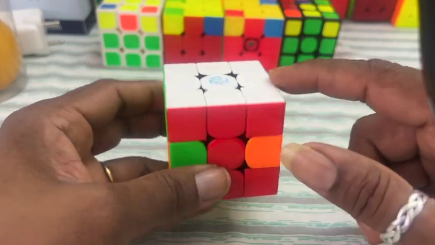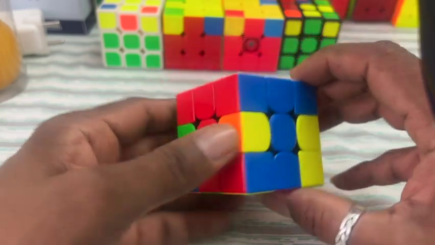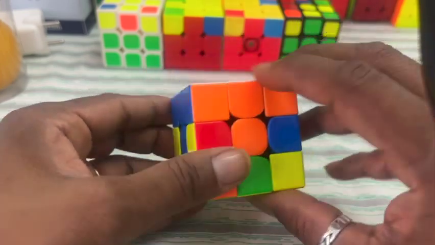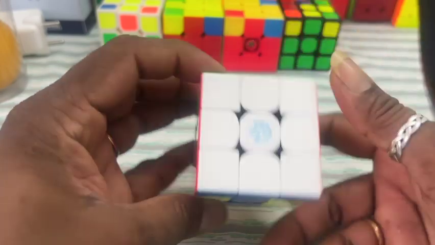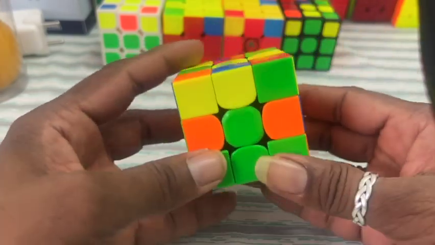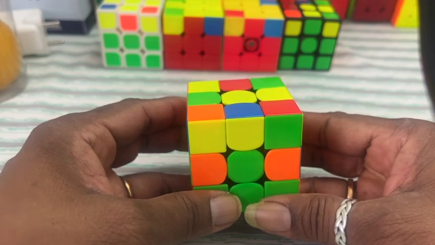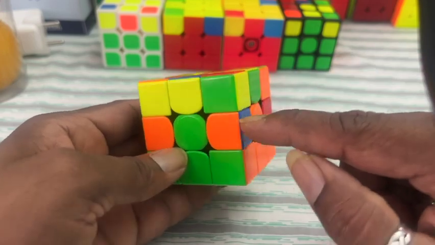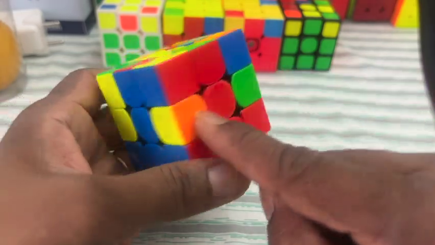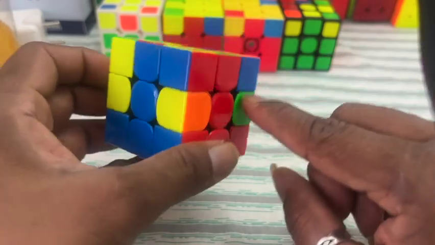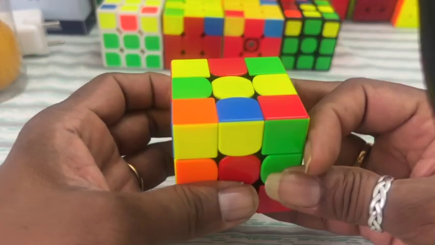Now since we've finished the first layer, that is the white layer, which has blue, green, orange, and red edges, that's it. Now this white face is going to be facing down because we're going to do the middle layer, which has the edges here. So these are the four edges which we already know are on the top layer.